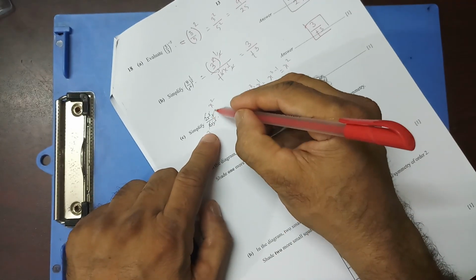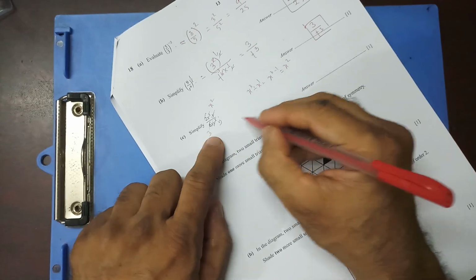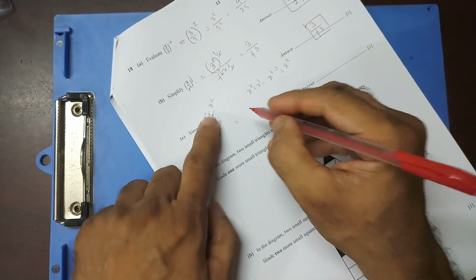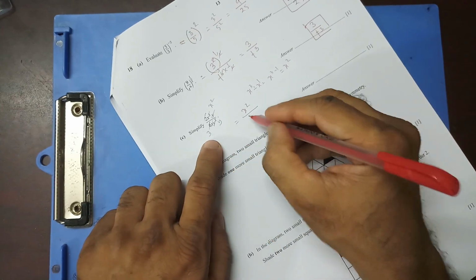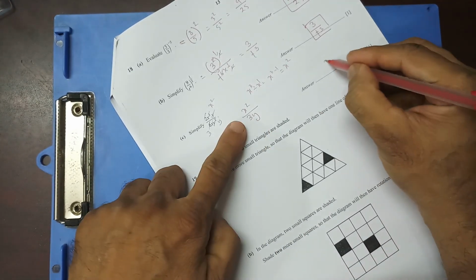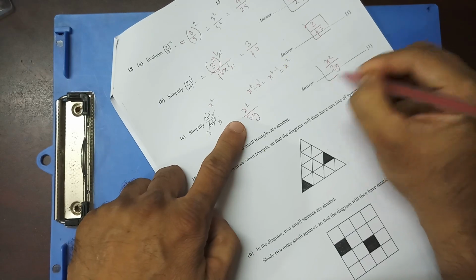Crossing that out is the same thing. Now y and y squared gives y. So on the numerator I have x squared, and in the denominator I have left only 3y. So that's going to be x squared over 3y.